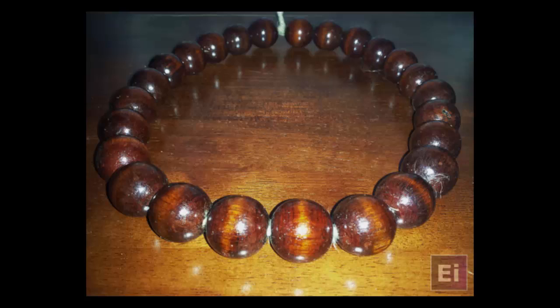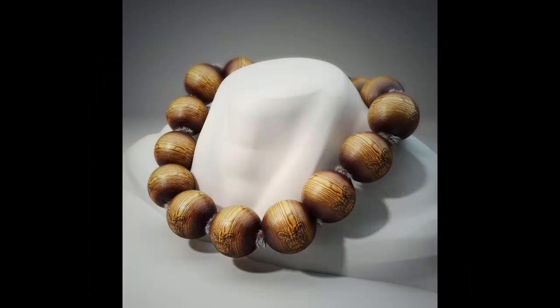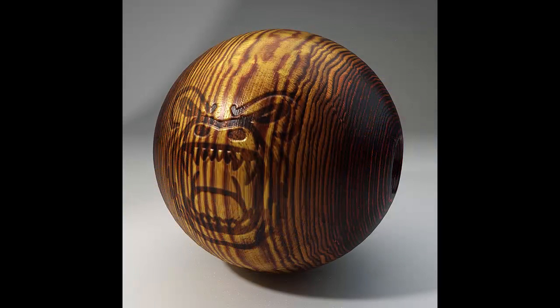It's based on a handmade necklace that already exists. You can see the picture here, and we want to be able to get to this result. This is not the final render because we don't have variation in the wooden pattern. And in this first tutorial we will just cover how to create the first sphere of the necklace. Let's get started.